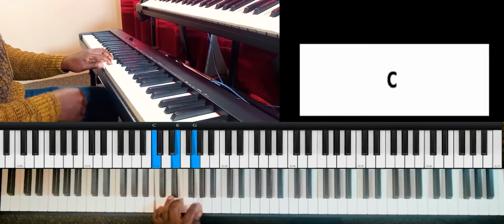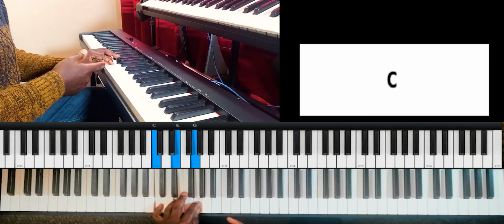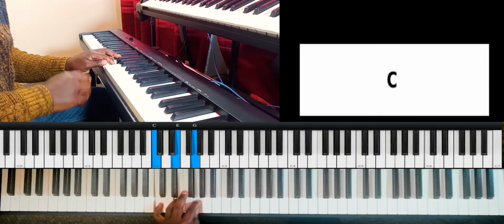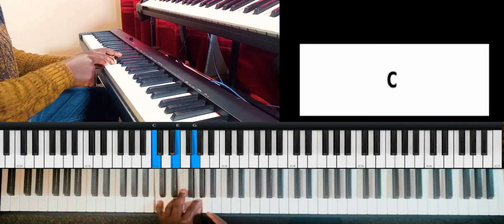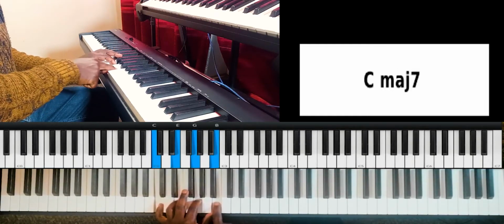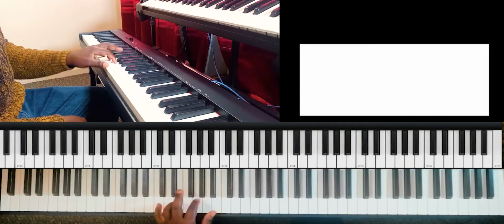Now from this point, we can decide to add either a minor third or a major third. Now let's consider adding only major thirds. Good. So from this point, let's add a major third, 1, 2, 3, 4. Now this is C major 7th. Yeah. And you realize that the sound is totally different, isn't it?